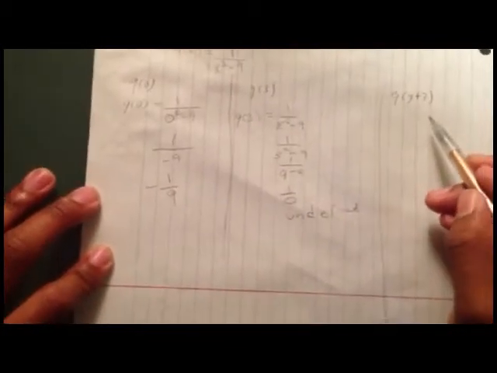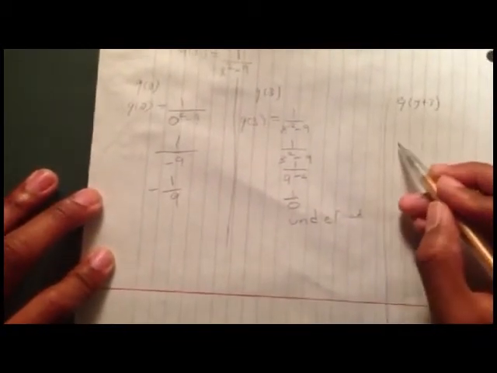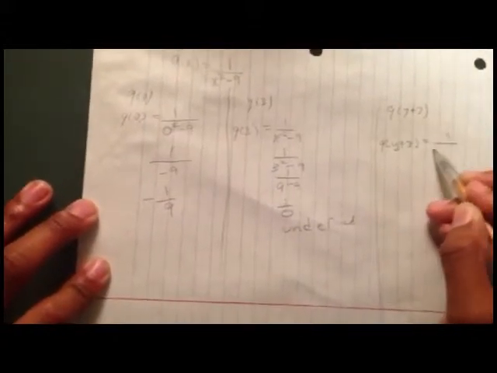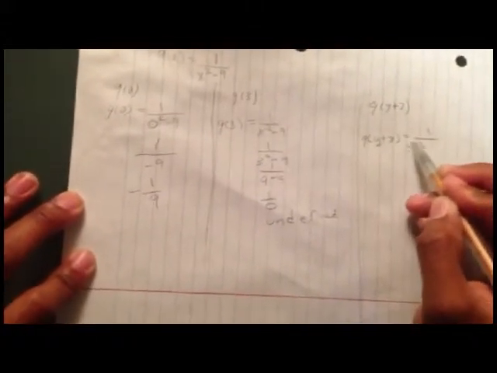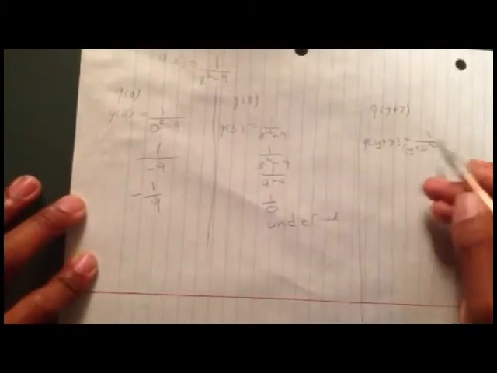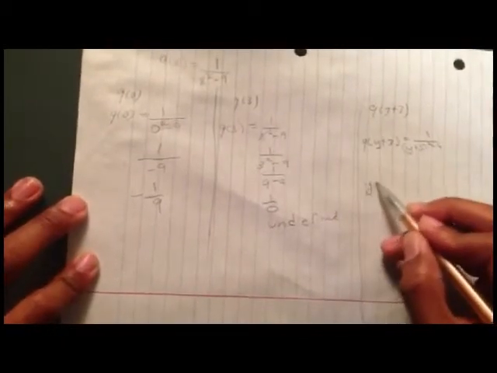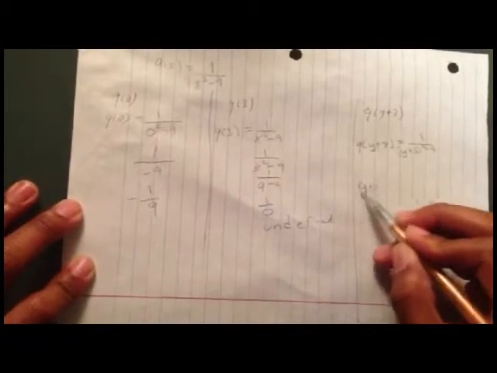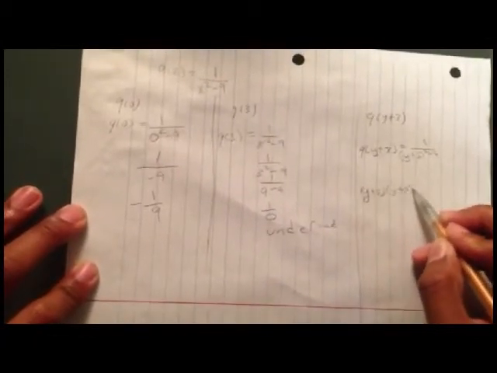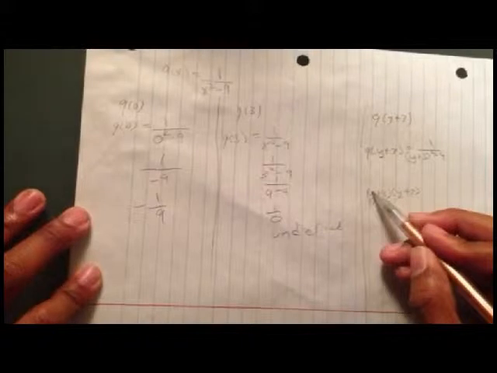And last but not least, we have q of y plus 3, so I'm going to plug that in. q of y plus 3 equals 1 over y plus 3 squared minus 9. So I'm going to do a little bit of factorization here. This is a bit of a more complicated problem. So we're going to do y plus 3 times y plus 3, and I'm going to factor it all out.